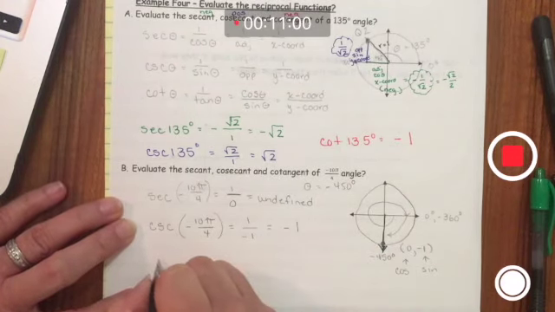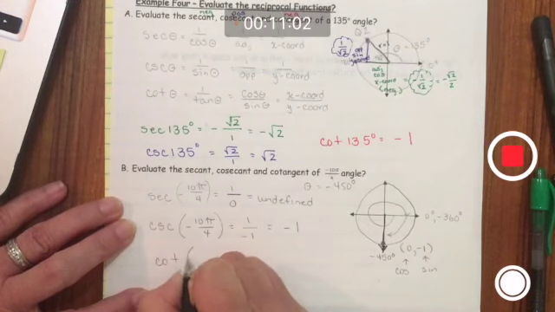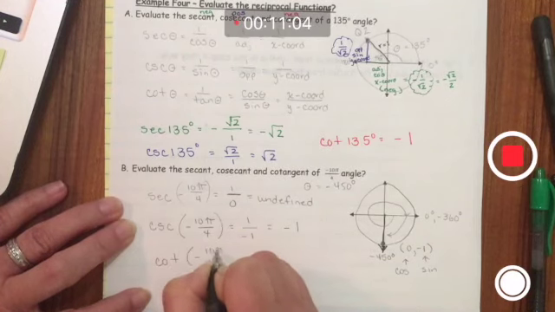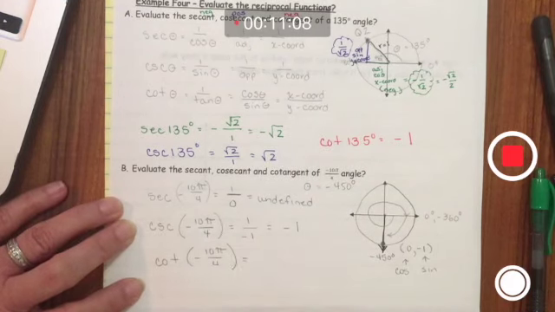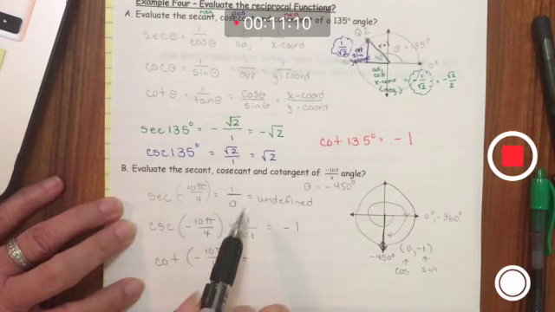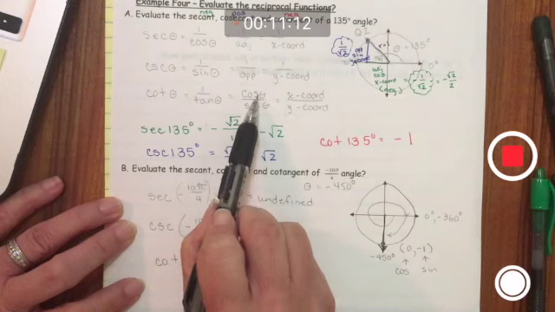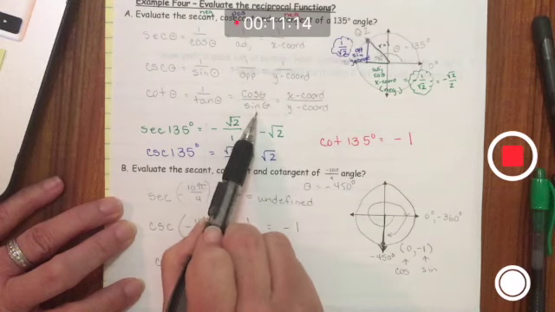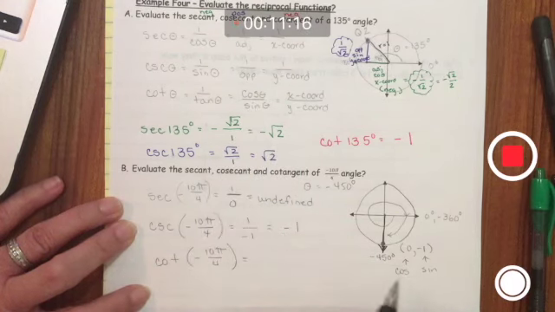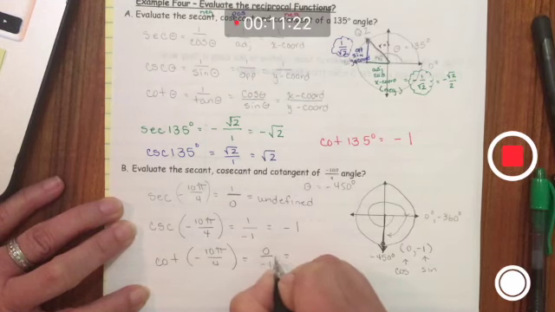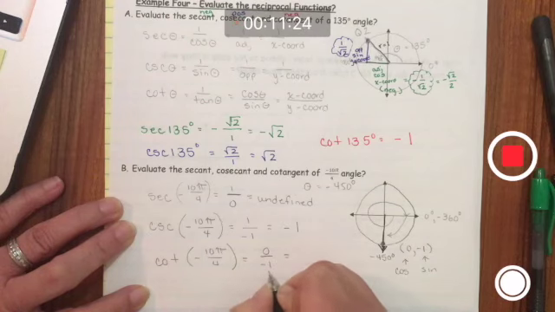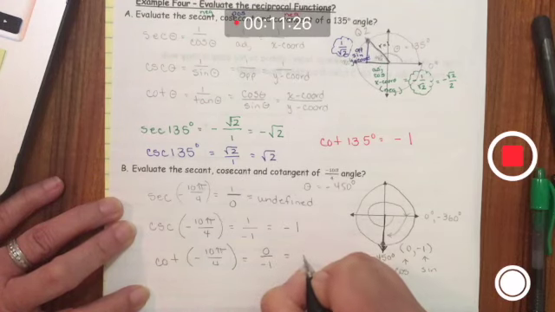And then the cotangent of this angle is equal to, and remember, we've defined cotangent now as cosine over sine. And so the cosine is 0, and the sine is -1. 0 divided by anything other than 0 is going to have a value of 0.